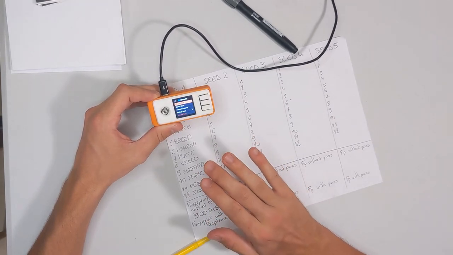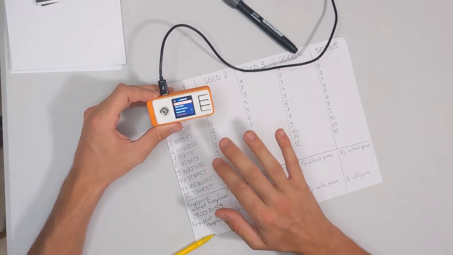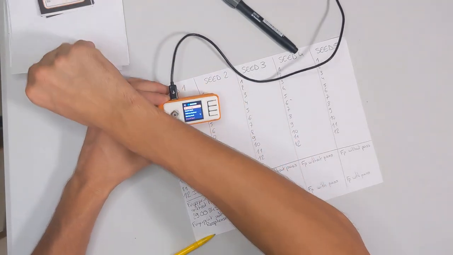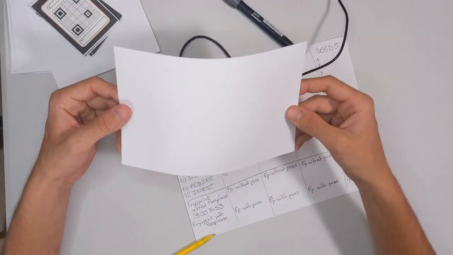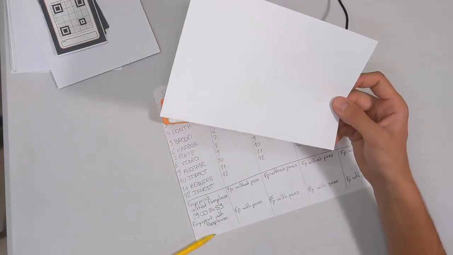And now what we're gonna do is back it up on this sheet of paper with the permanent marker.